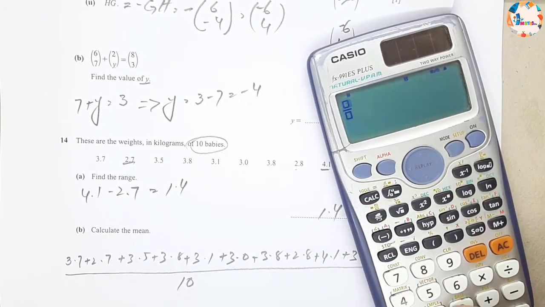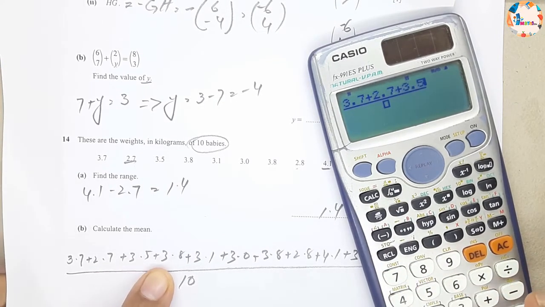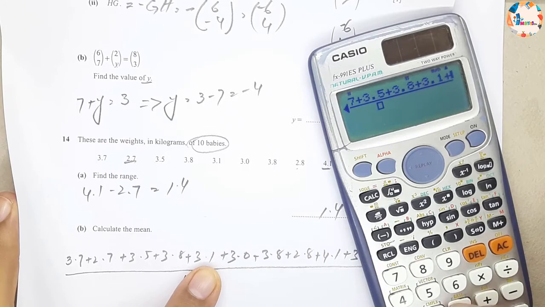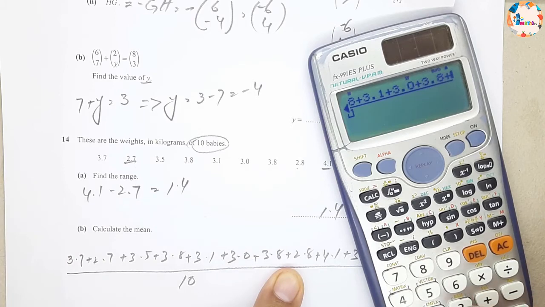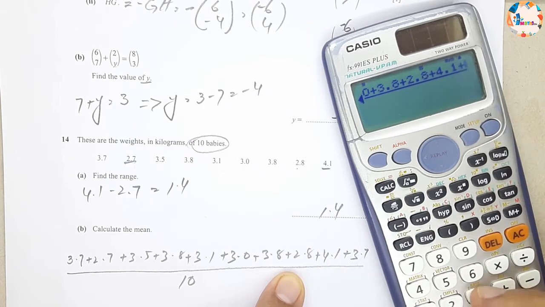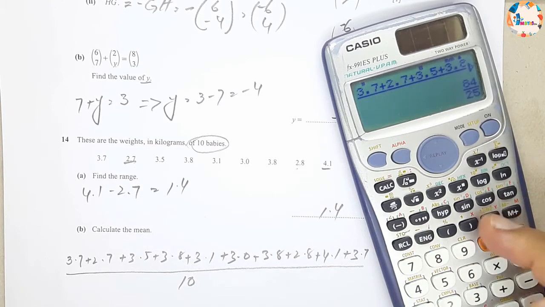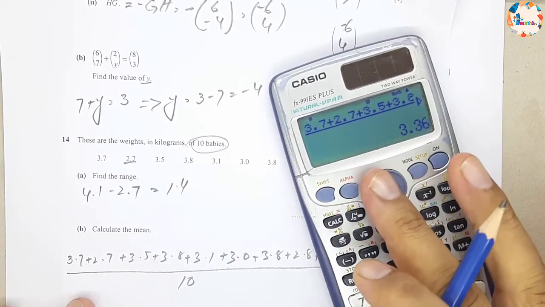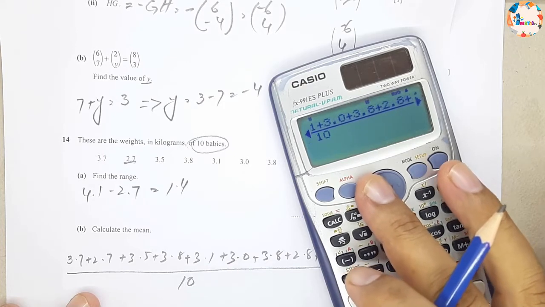So this will be resulting to 3.36. I think so. We have done some mistake, so we'll have to recheck our calculation.